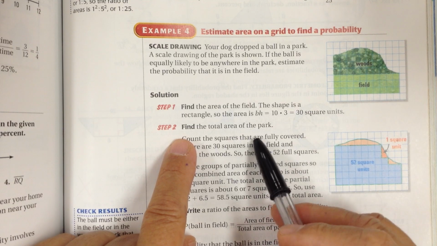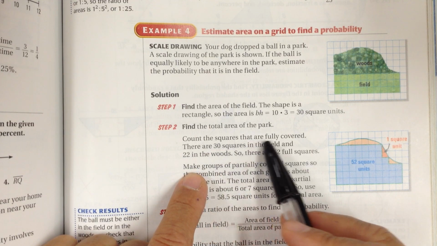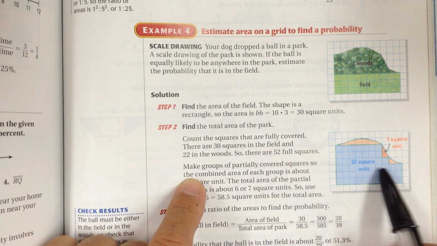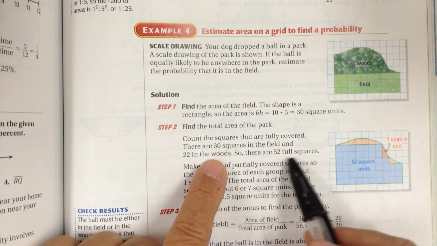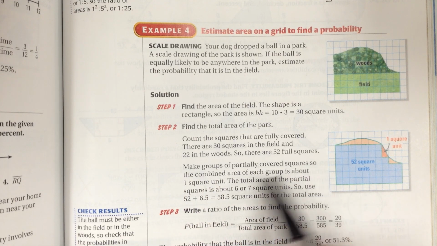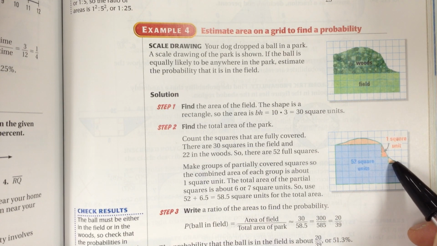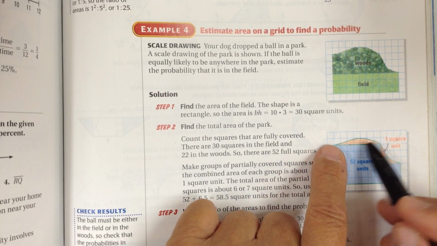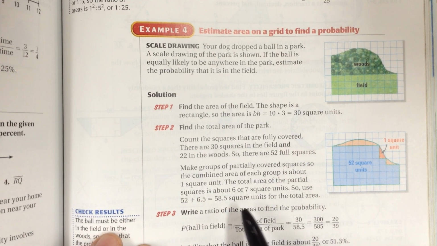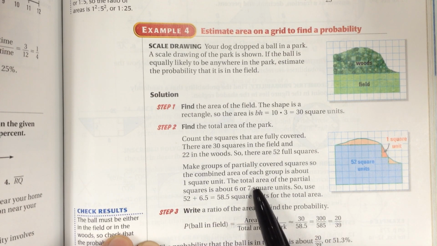And then you find the total area. Again, you can just estimate. It says count the squares: there are 40 covered. There are 30 squares in the field and 22 in the woods, so there are 52 squares. Now, make groups of partially covered squares so that the combined area of each group is about 1. See the part over here, this one and this one is about 1, and this is about 1, and this is about 1. Again, kind of estimate. So the total area of the partial squares is about 6 or 7.